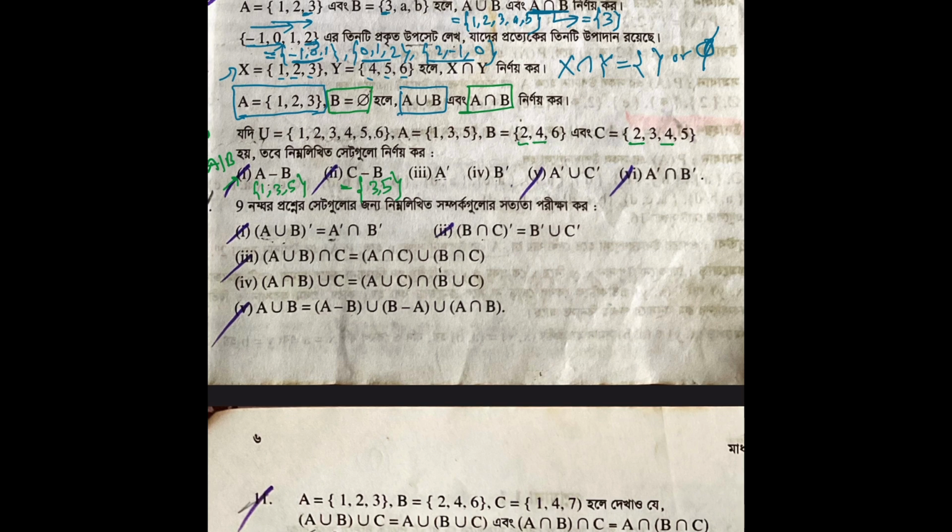Complement of A would be those elements of the universal set which are not present in set A. Since set A comprises the odd numbers 1, 3, 5, the complement of A would be 2, 4, 6. In the same way, complement of B would be 1, 3, 5.